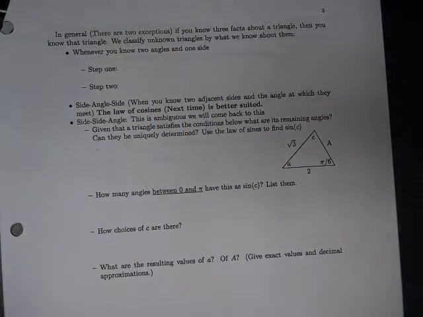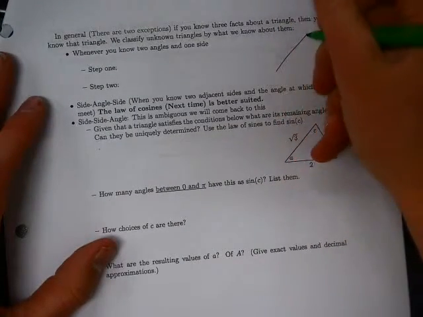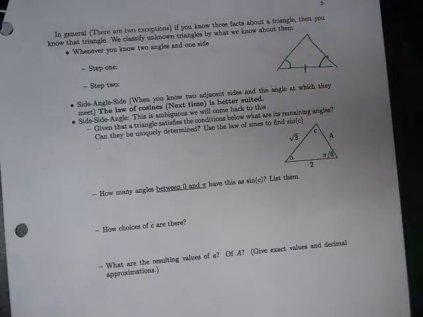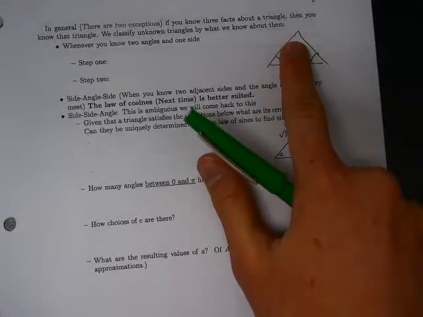So whenever you know 2 angles and one side, well, we just did this example, right? If I give you a triangle where you know this, and you know this, and you know that, the first thing to do is determine that third angle.